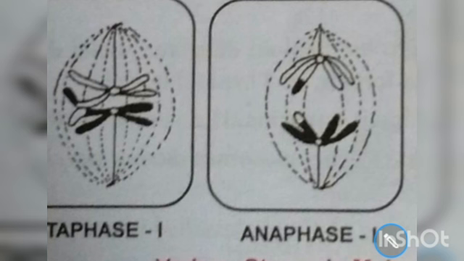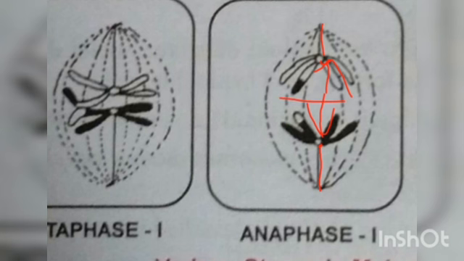Then during anaphase, look here, your anaphase 1 stage. During anaphase what happens, the process of terminalization, that means separation of chromosomes, is over. Then the 2 sets of chromosomes move towards the opposite poles when the microtubules attached to the kinetochore shorten. When they reduce in size, the chromosomes start to move towards the opposite pole, separating from the equatorial plane after the completion of terminalization.